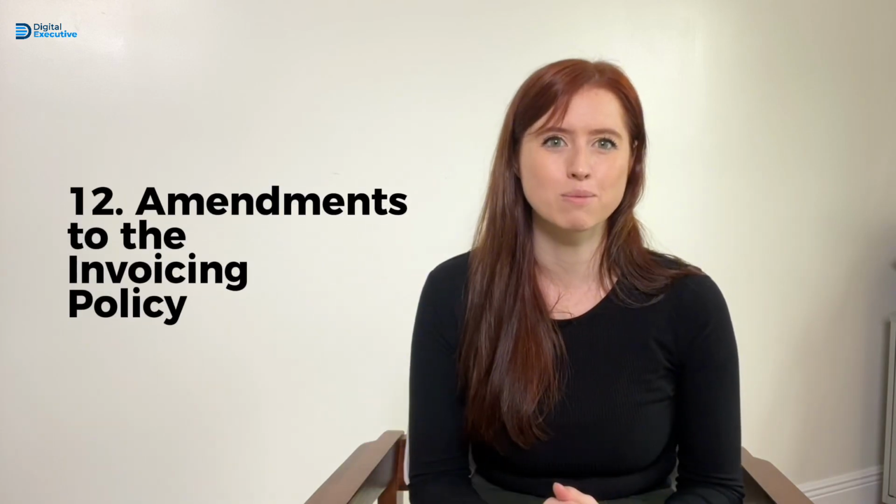And then 12 is amendments to the invoicing policy. So if you decide to change the invoicing policy, if you decide to change anything in that document, how many people need to sign off on it? Go through this in totality.